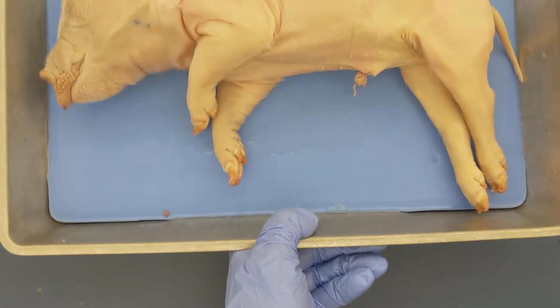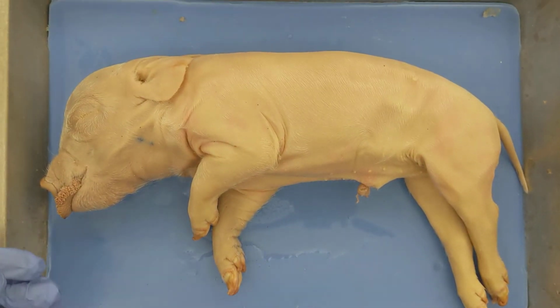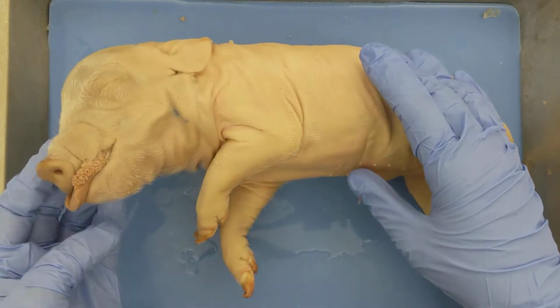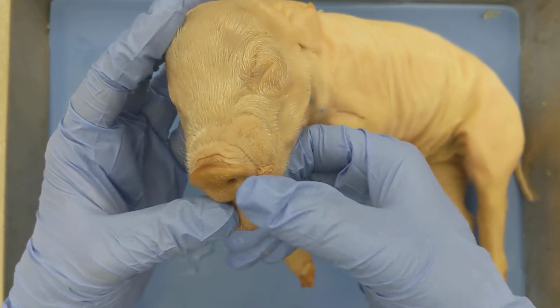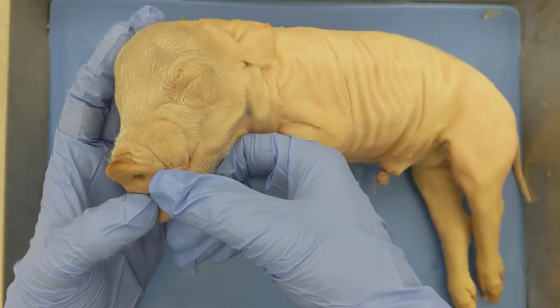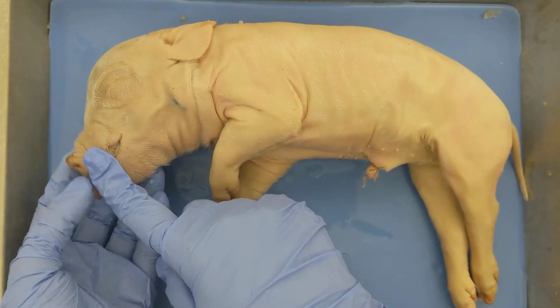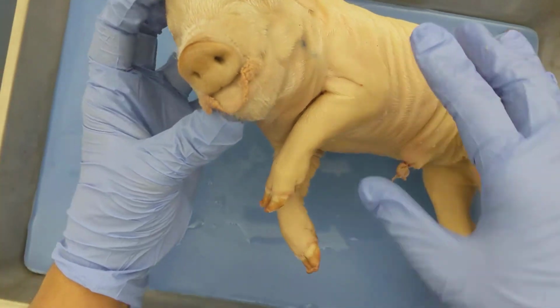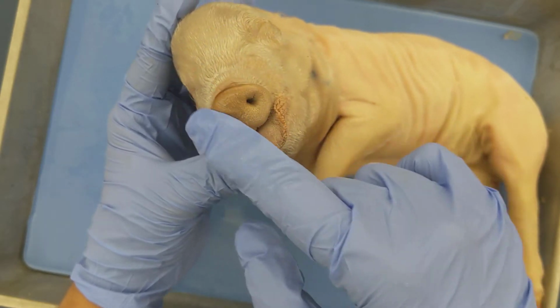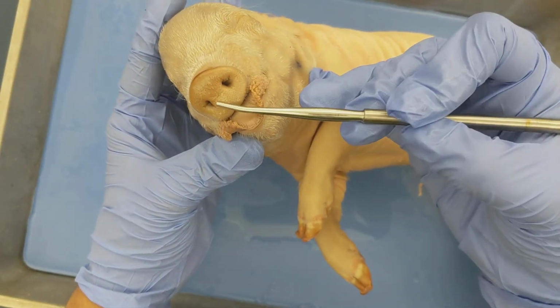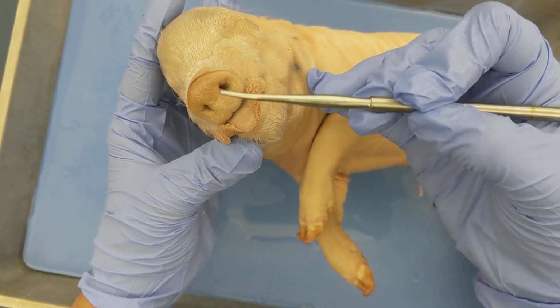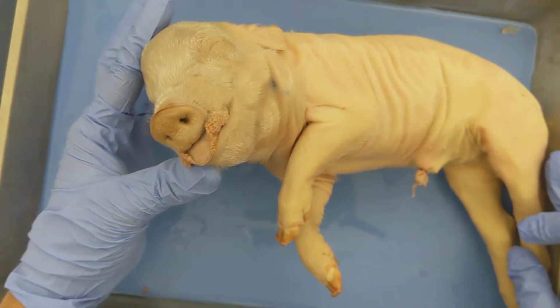Let's talk about some of the external features that are associated with the head, some of our sensory structures. So obviously the pig has a mouth and has a tongue associated with the mouth. That tongue allows the pig to taste, right? The sense of taste. The pig, you'll also notice, has a snout that has two external nostrils, which allow for smell and also to take in air.